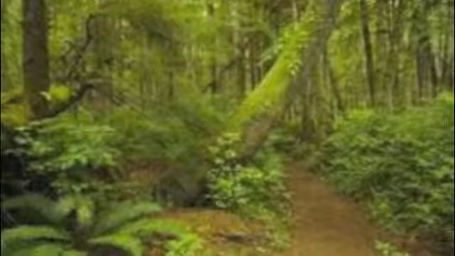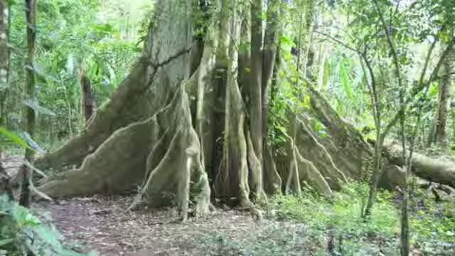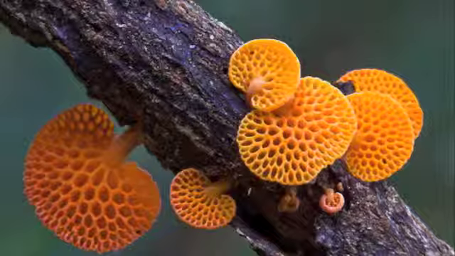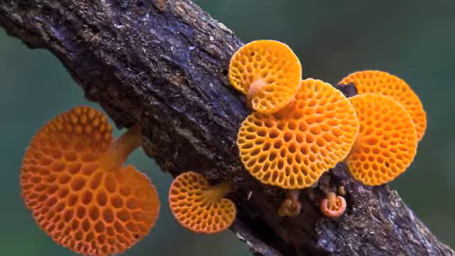The floor of the rainforests get very little sunlight, so not much vegetation grows here. Much of the rainforest floor is a jumble of roots, fungi, and decaying matter.